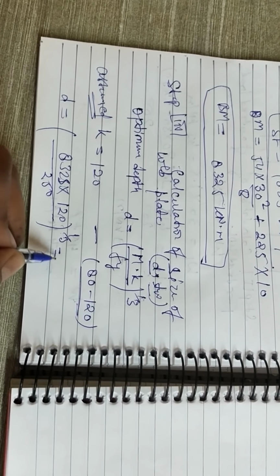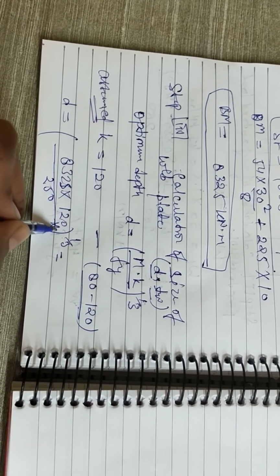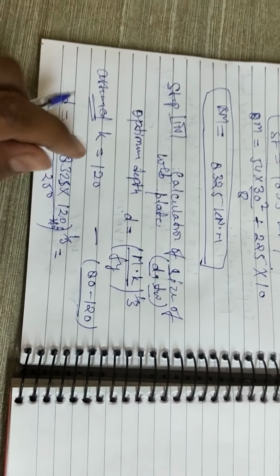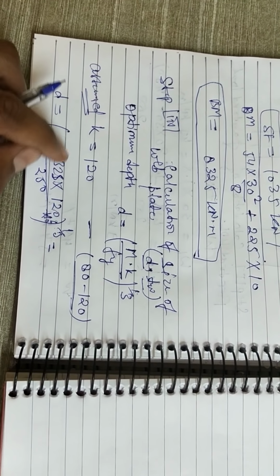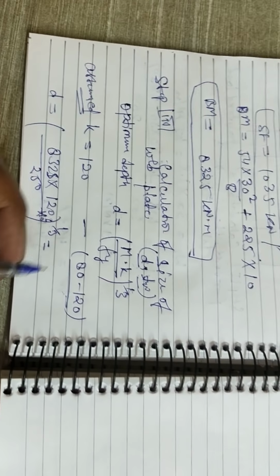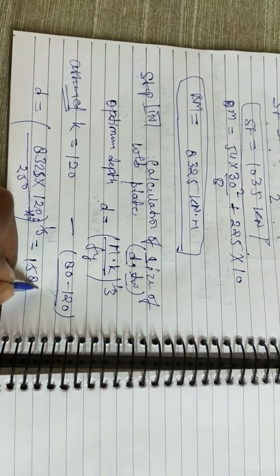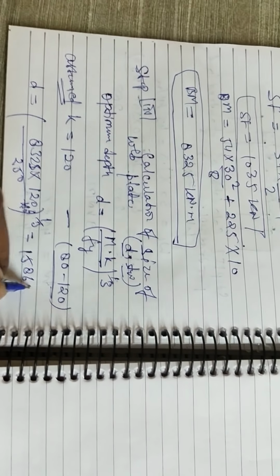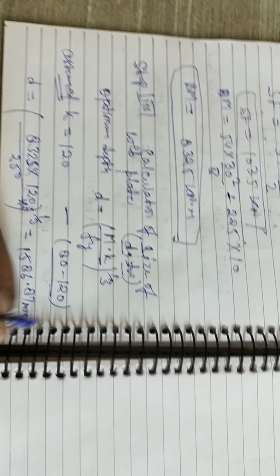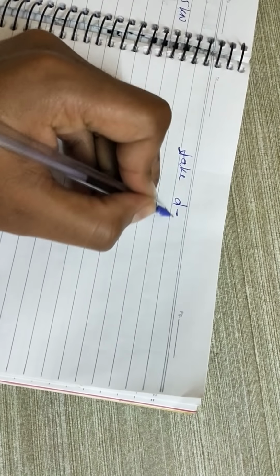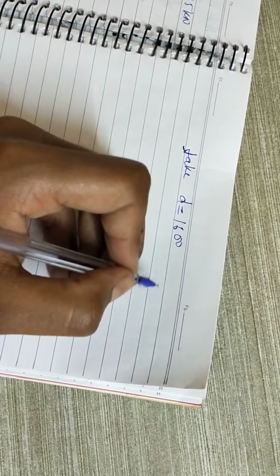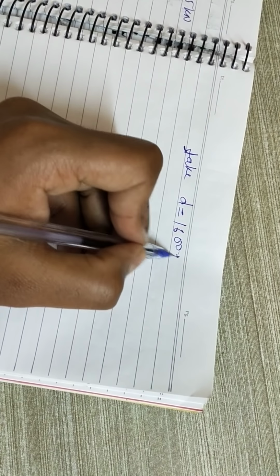We also multiply by 10 to the power 6 because this is in kilonewton meter and we have to change it into newton millimeter. So this will give the answer 1586.87 mm. So we can take the nearest value, d equals 1600 instead of 1586.